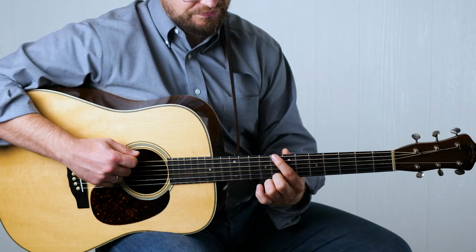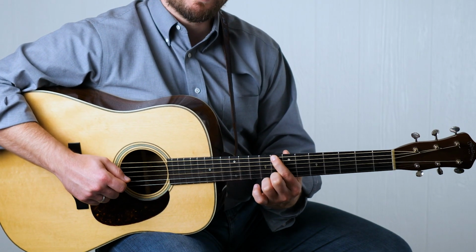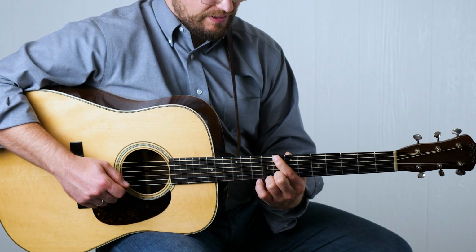So you'll notice I'm not getting into position playing or anything here. We're just going to use our pointer finger to find all of these notes. Good technique isn't the point of this exercise. It's more of a mental concept and a map that we're trying to draw on the fingerboard here. So there's that C note.